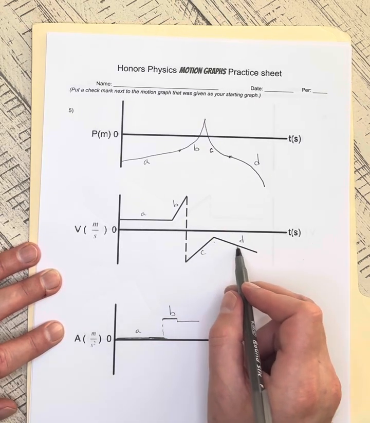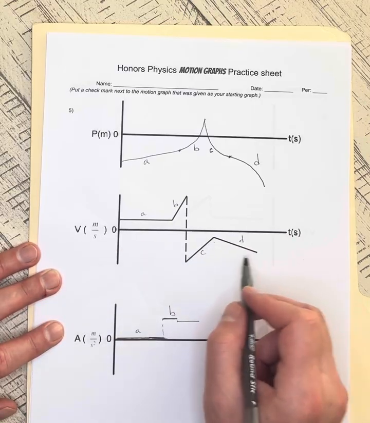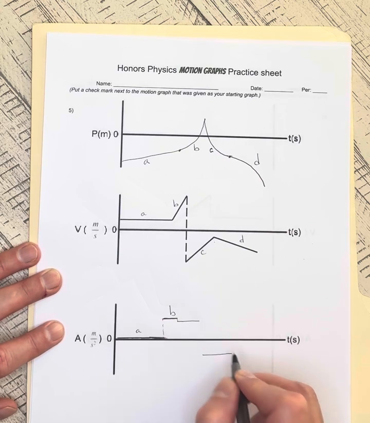And now this is a negative velocity getting faster because the velocity is going away from zero. Well, what helps a negative velocity get faster? A negative acceleration.